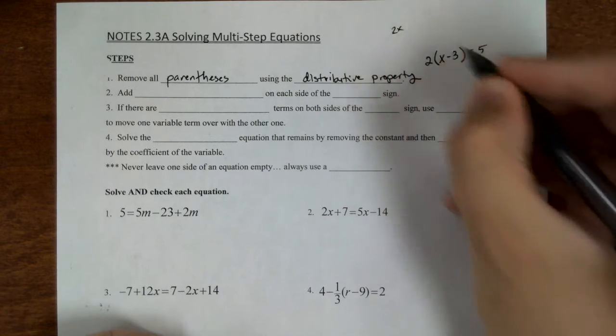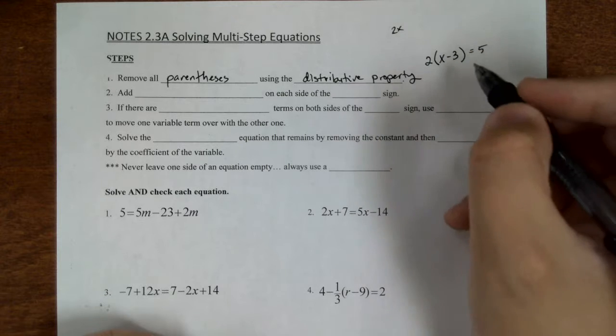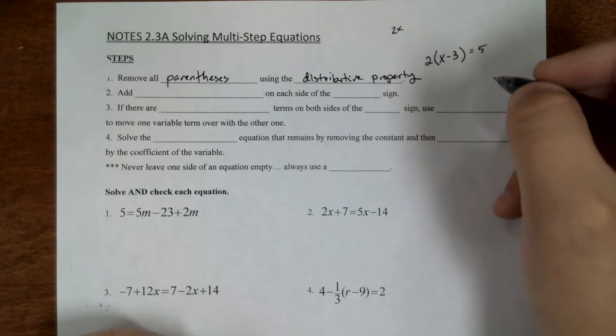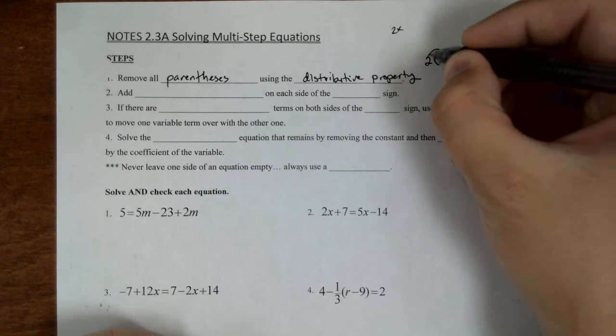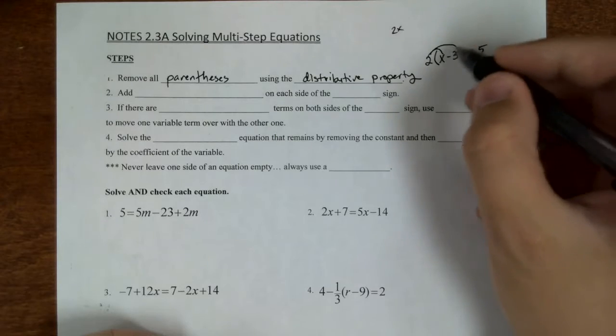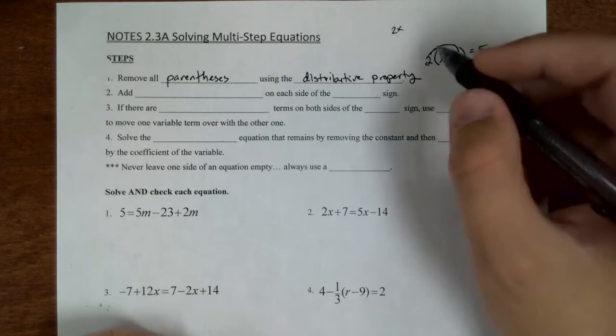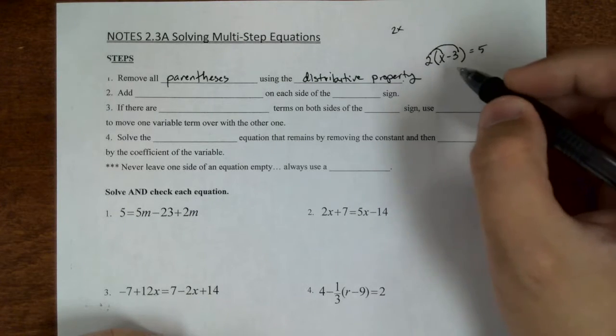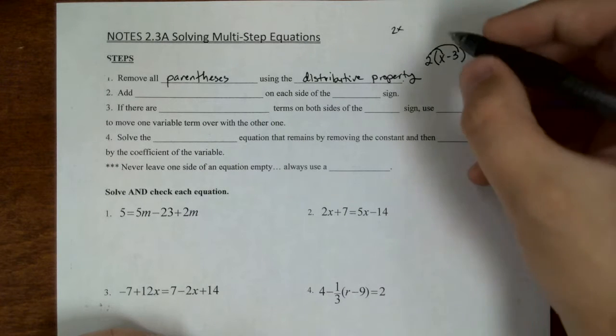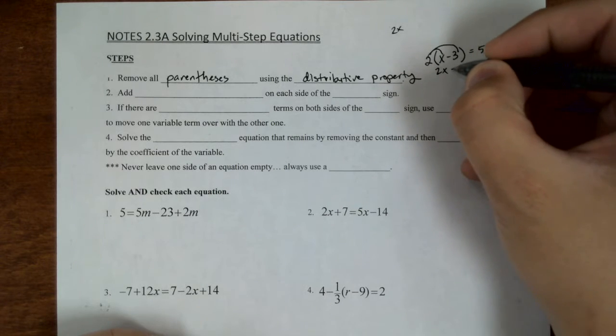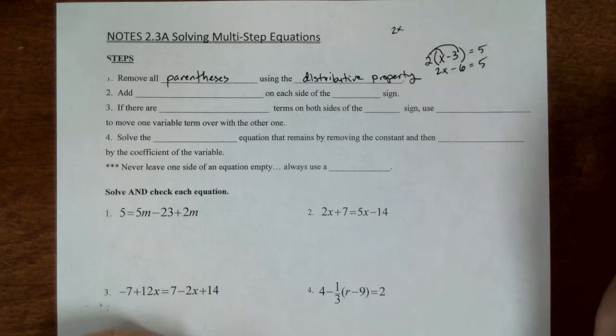Or basically just anytime there's a number in front of parentheses and there's no sign, just like how whenever we have 2x by itself, we know this to be multiplication. In this case, this is also going to be multiplication. We would take this 2 and multiply it to everything in the parentheses. Not everything in the whole equation, just everything in the parentheses. So after we use the distributive property, this would give us 2x minus 6 equals 5.